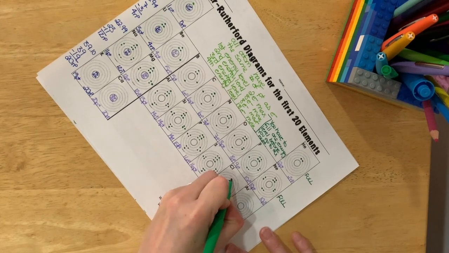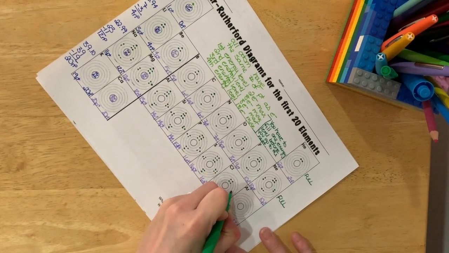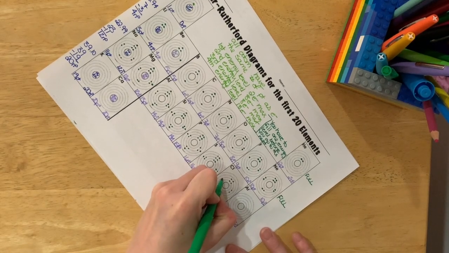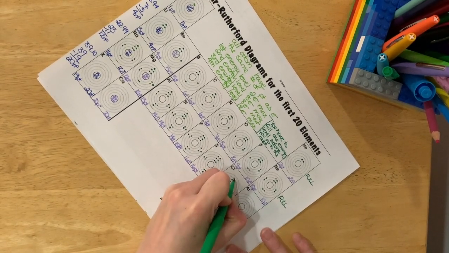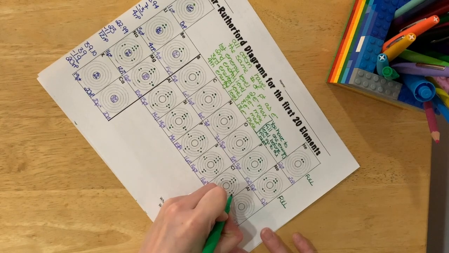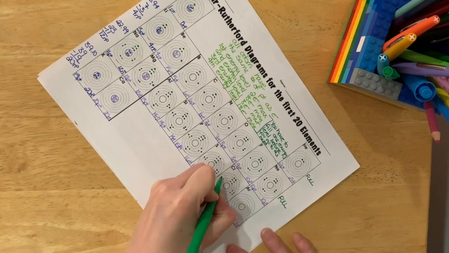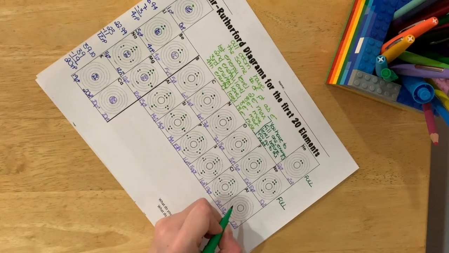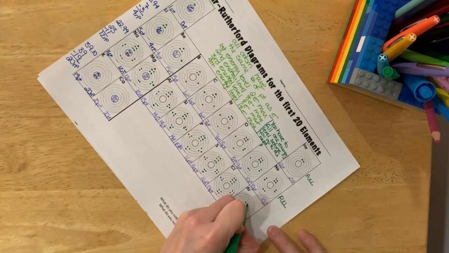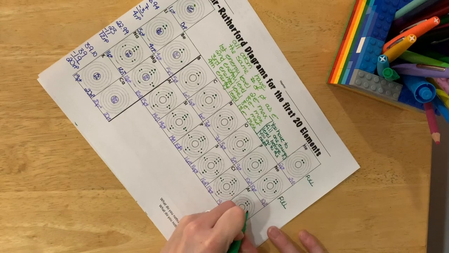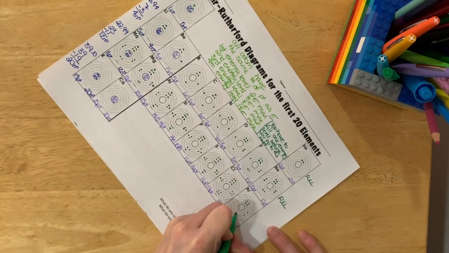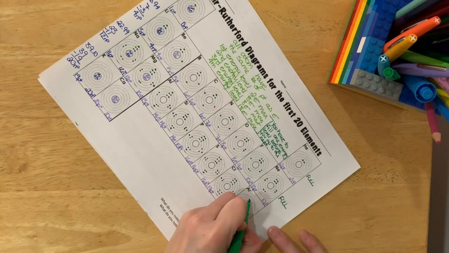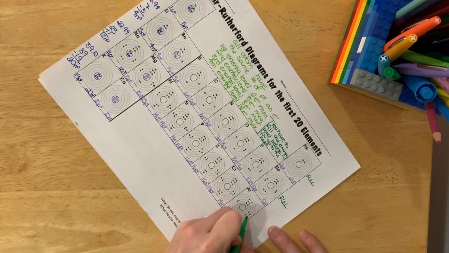17, I'll have 2 on the first shell, and then we'll have 7 on the shell outside of that. And next one, 2 here, 8 here, and then we will have our 8 on the outer shell.